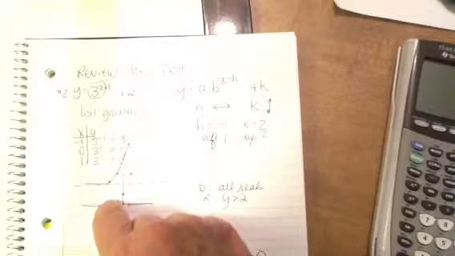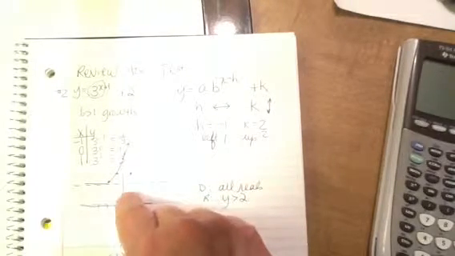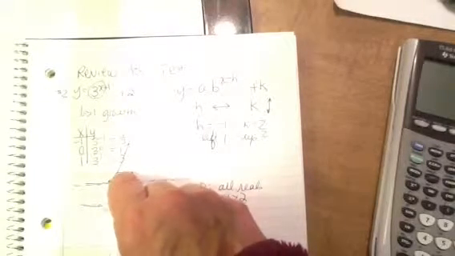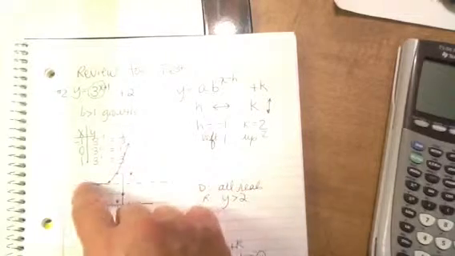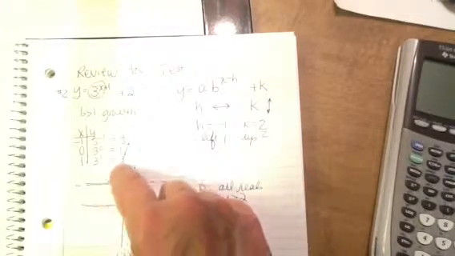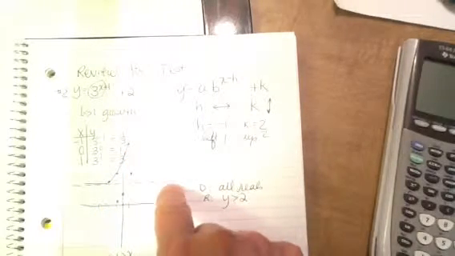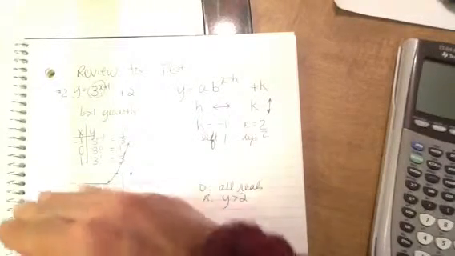Now I'm going to move left 1 and up 3. Left 1 and up 3. Now my final graph is this solid line. Now remember, the k determines my asymptote. So here is my asymptote. Domain for exponentials are always all reals, and because my k affects my range, it's going to be 2 and up. And that's how you do number 2.